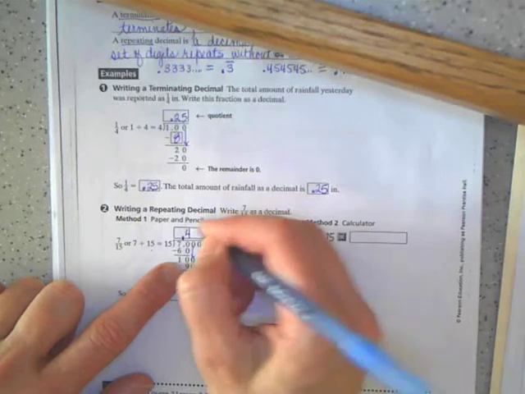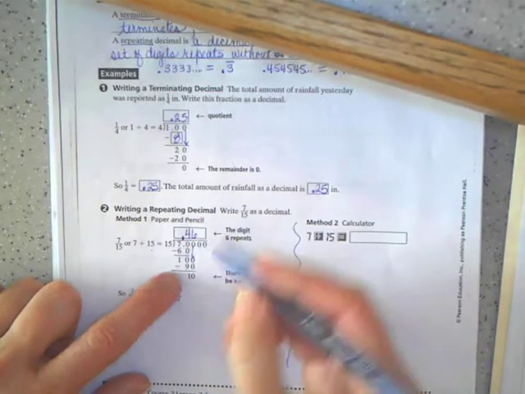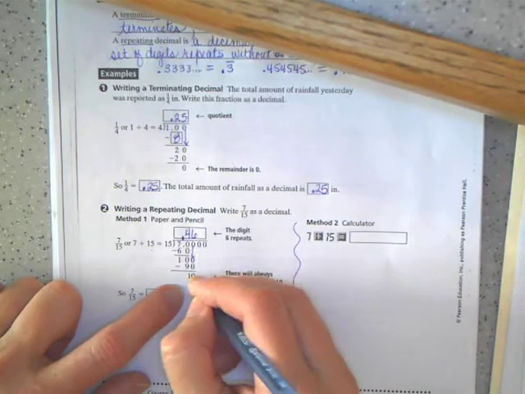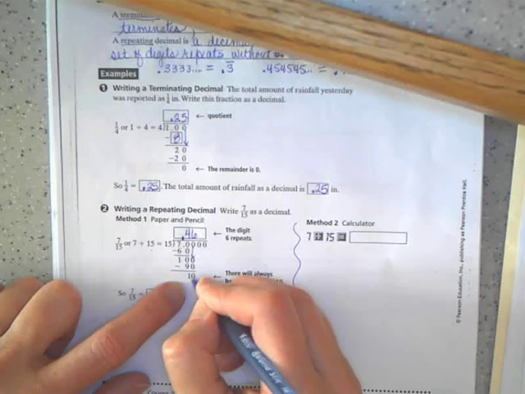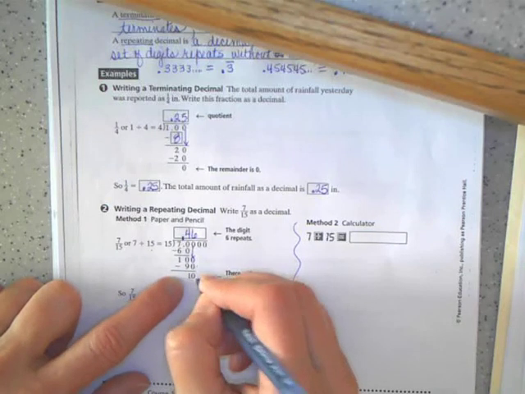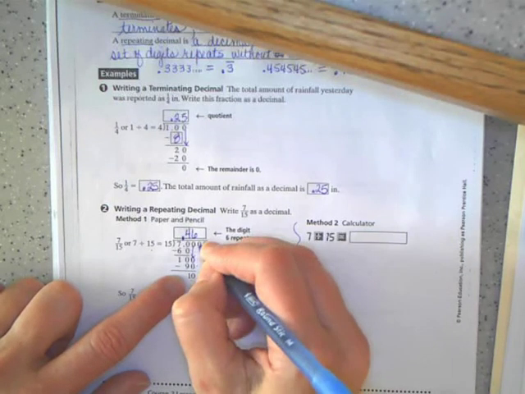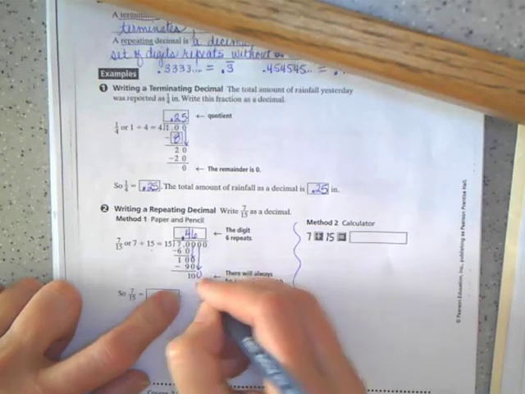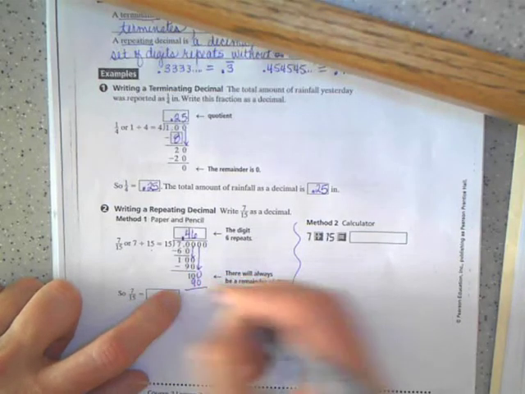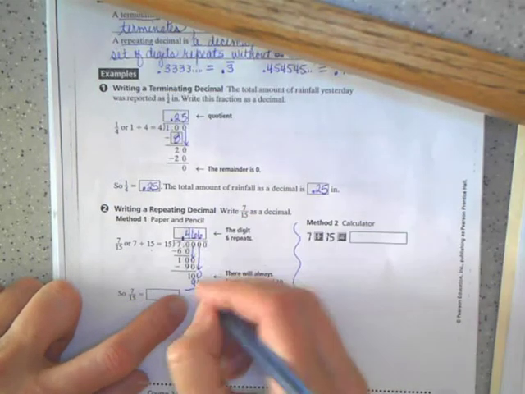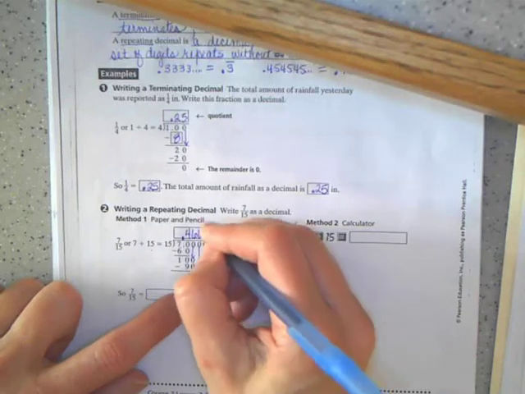Bring down the 0. 15 times 6 is 90. Write down the 90. Subtract, correct. Bring down another 0, and you're going to see you keep getting 90 and a remainder of 10.